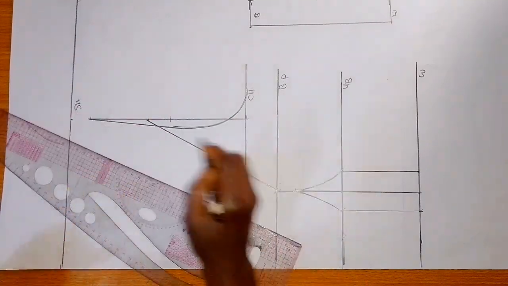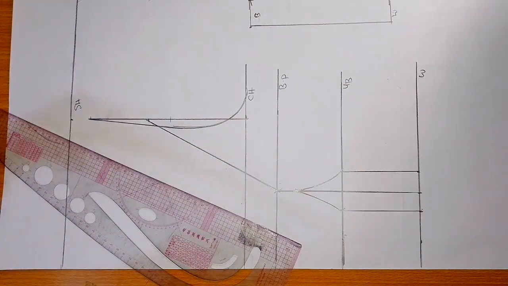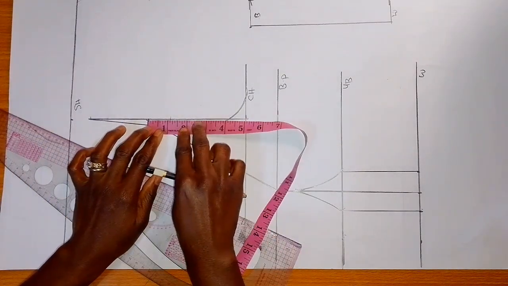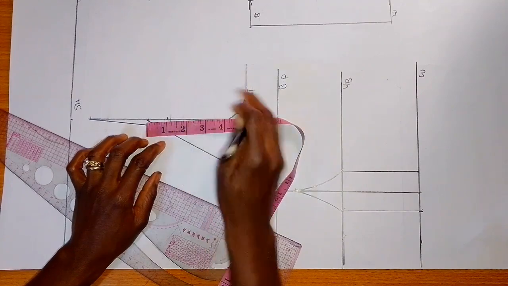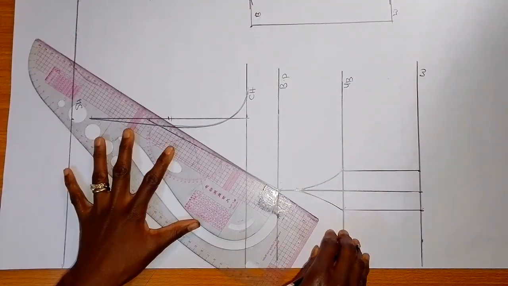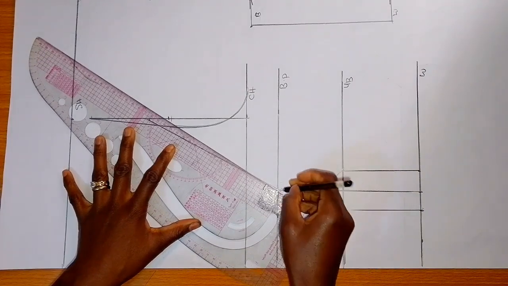Next, I'll be coming down by 1 inch from the point I just marked like this, and I'll go ahead to mark. Then I'll also connect that point to the bust point with a straight line like you see me doing in the video.